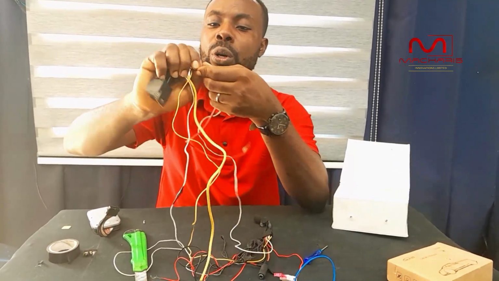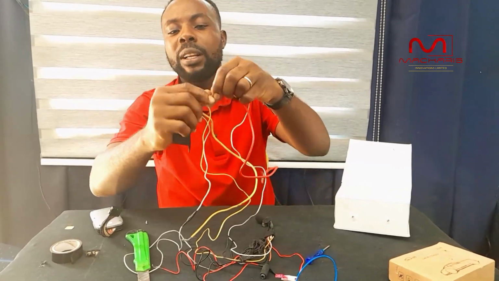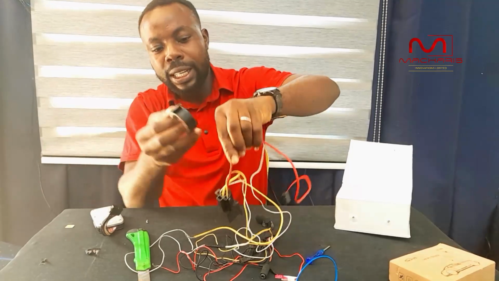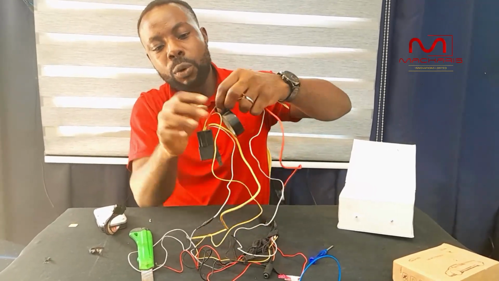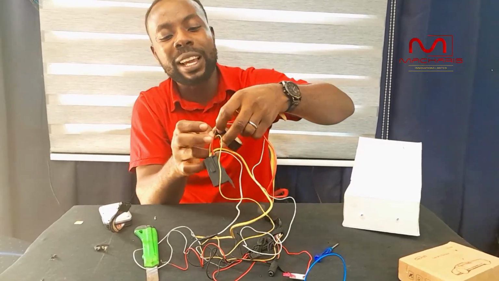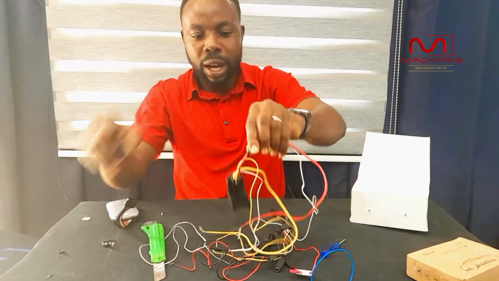So you roll it like this there also. Very simple. After you peel, you just roll it like this. Then you insulate it again. You put your tape around. So you're basically just connecting two cables here. Very simple step. Two cables. So after that, you can cut.